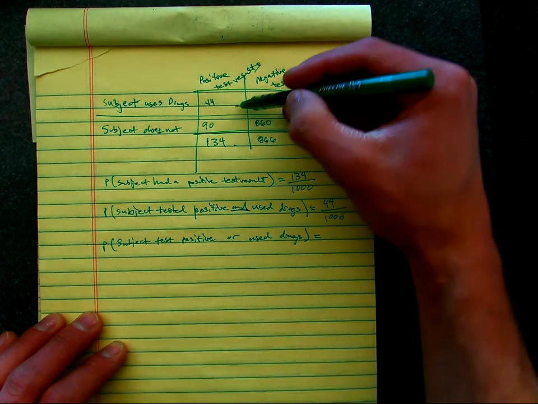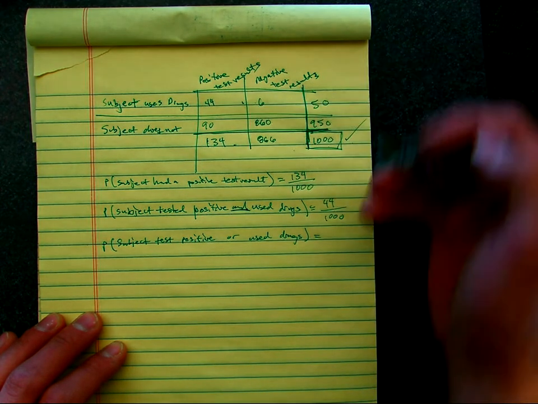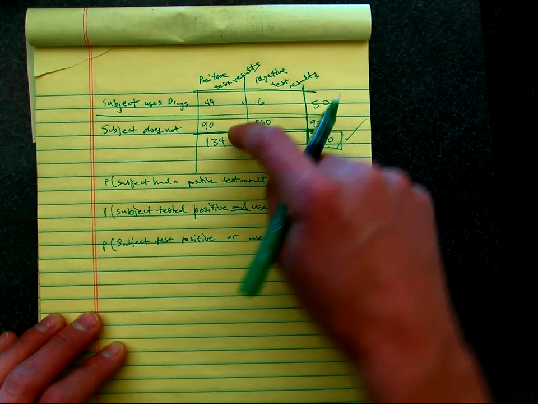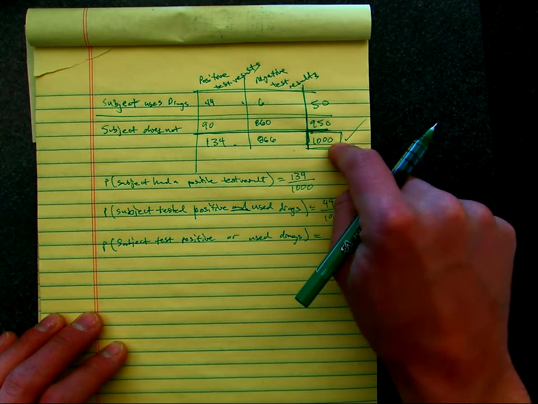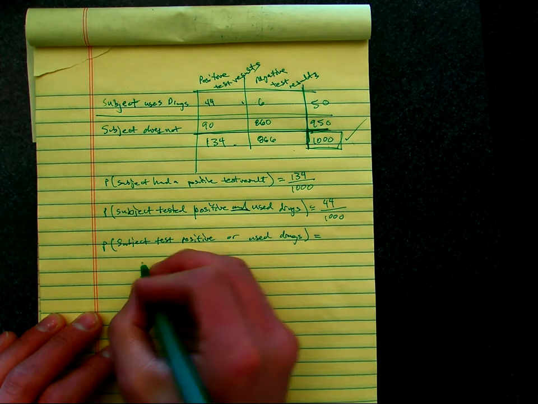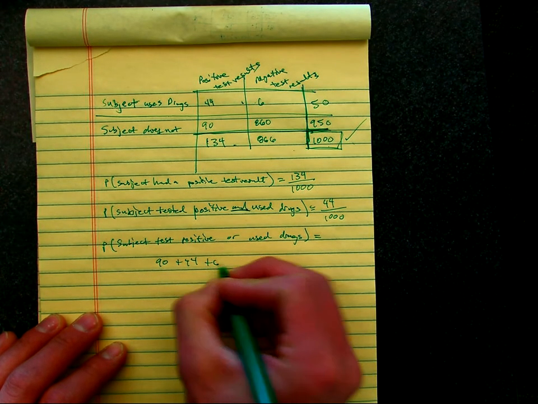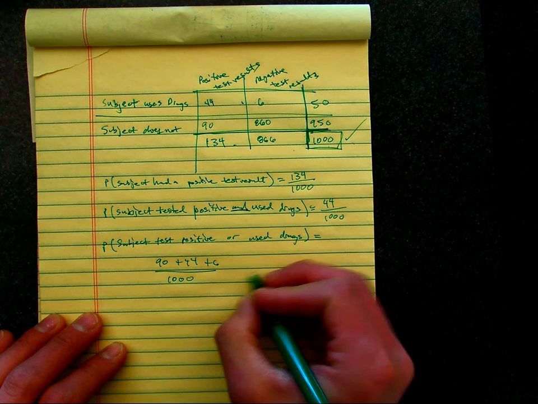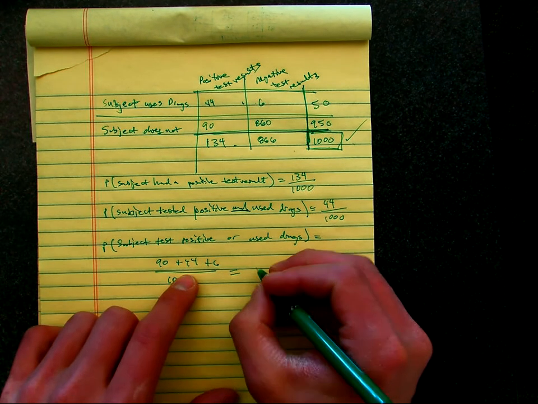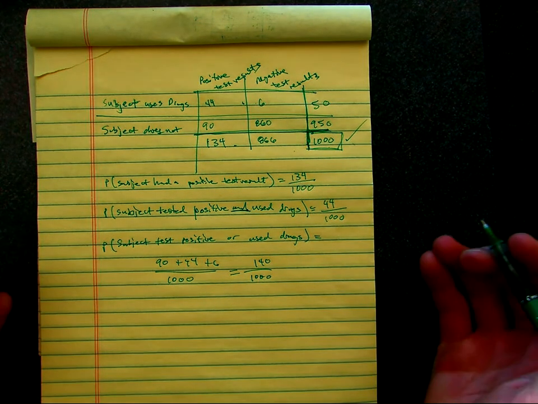So positive is this column right here, and used is this column right here. So you might intuitively see that it's 90, 44, and 6 divided by 1,000, and that'll be your answer, which is 140. But let's show you. So you have 90 plus 44 plus 6, all divided by 1,000. So that gives you 140 over 1,000. In other words, about a 14% chance.